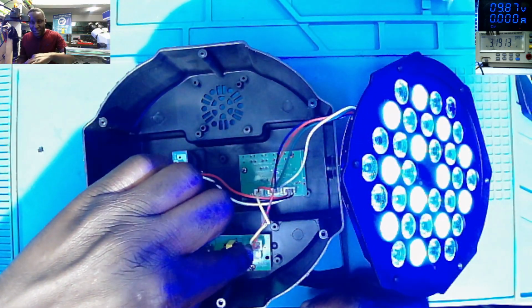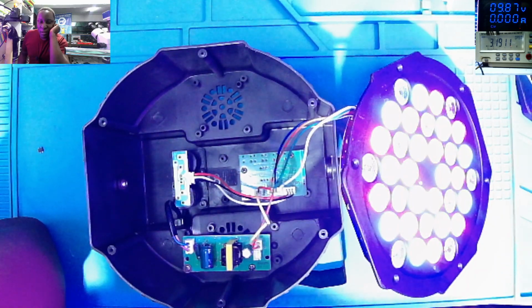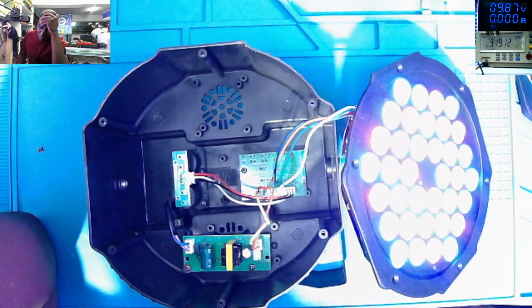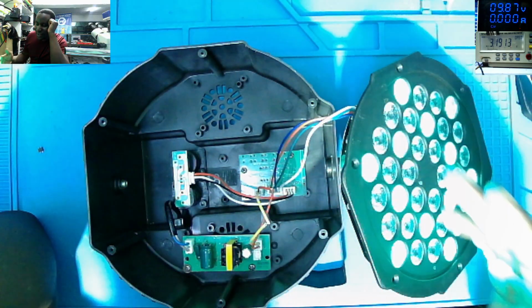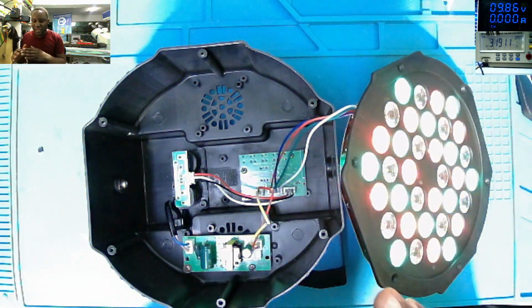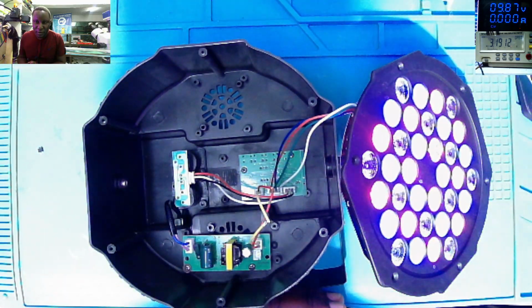There's also this filter capacitor on the output, which is there to filter the power going to the LED. So we applied voltage like 9 point something, and I saw the LEDs are working. Already we separated the fault: it is not from the LED but from the power supply itself.